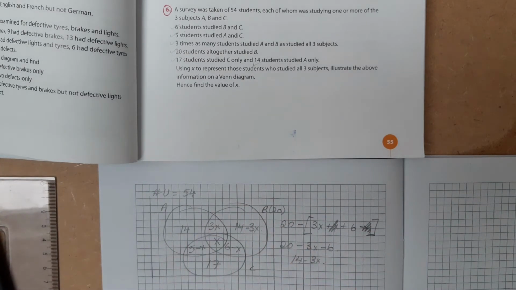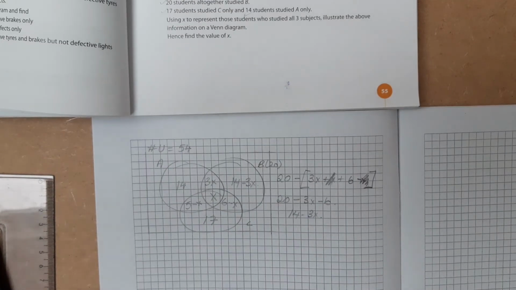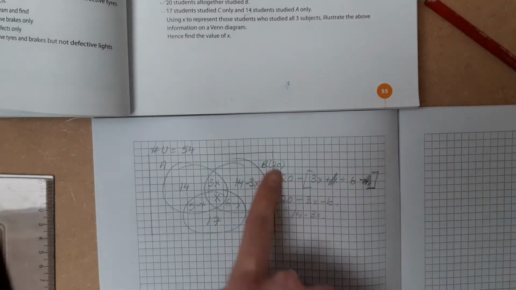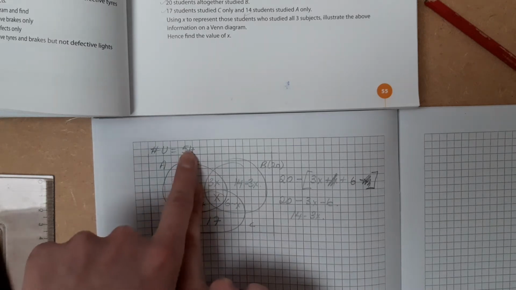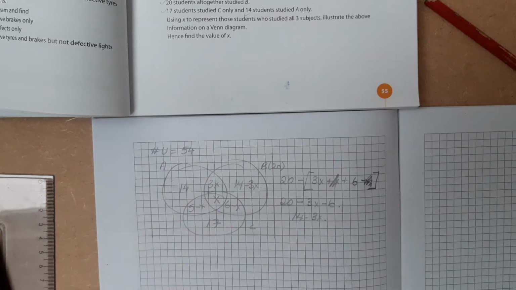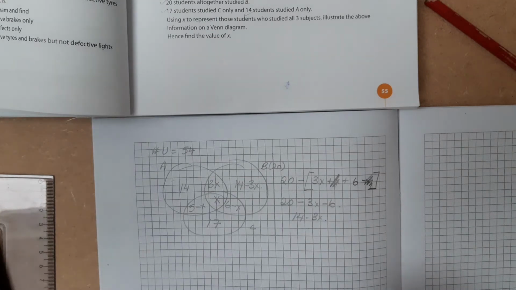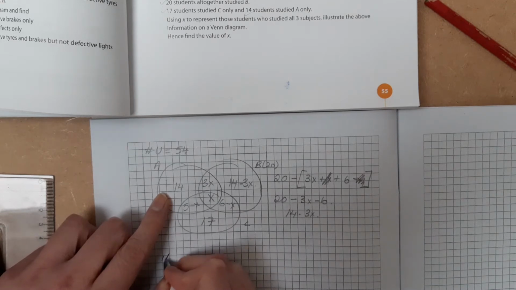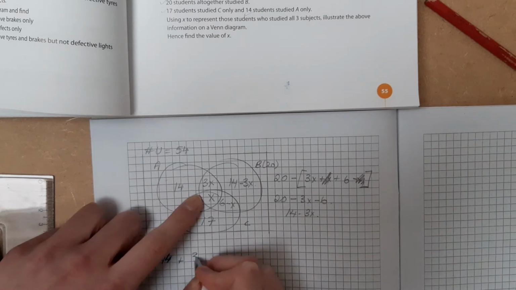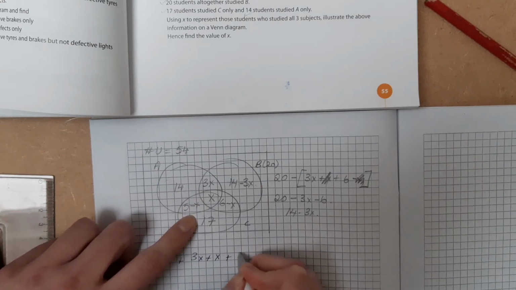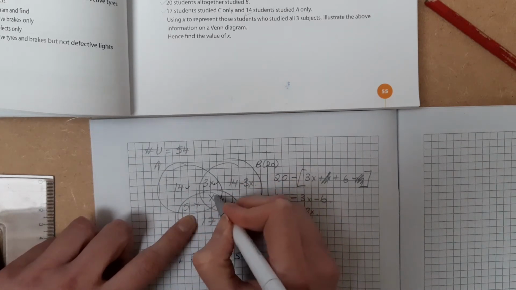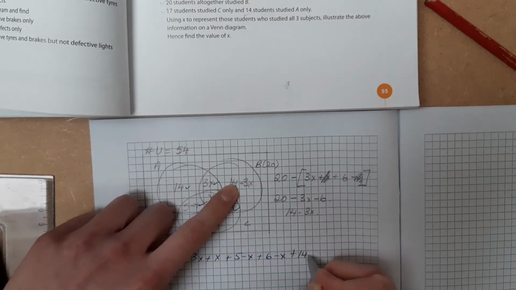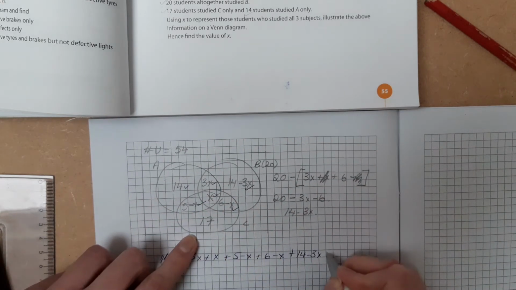Now that I have filled in all of the spaces in the Venn diagram, we can now actually look at accounting for how the value of X is arrived at. So when I add up all of these numbers, it should be 54, because I was told there was no one that didn't study any of the 3. So I'm just going to grab my pen. When I add all of these up, I'm going to have 14 plus 3x plus x plus 5 minus x. And you can tick them off if you've them accounted for. Plus 6 minus x plus 14 minus 3x plus 17.